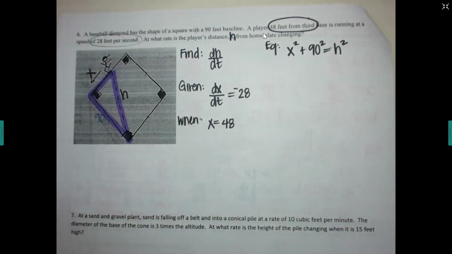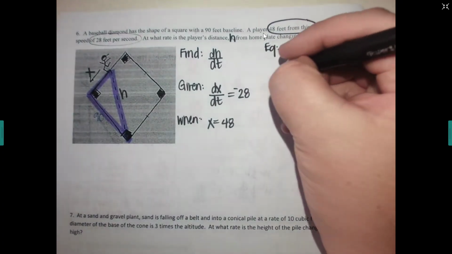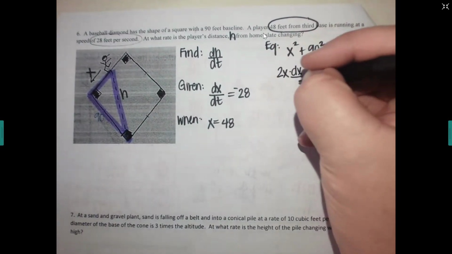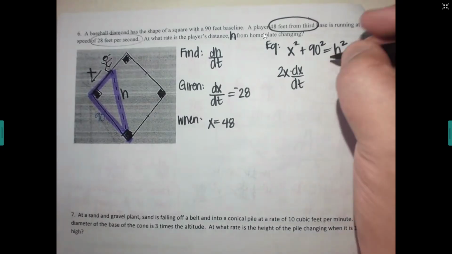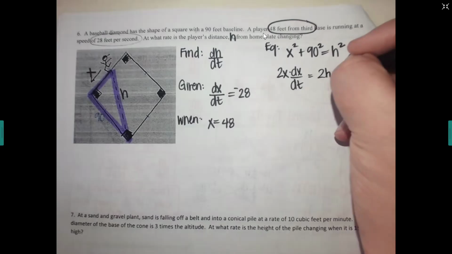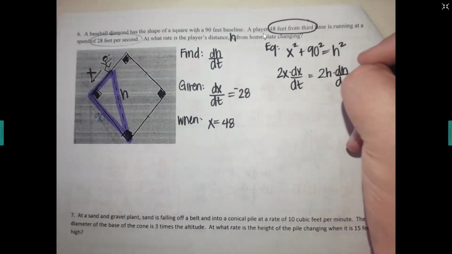What would the derivative be? 2x dx dt. Now 90 is a constant. So what's the derivative of a constant if it has no number with it? It'll go to 0 because it's a constant. Then my h squared is going to go to 2h dh dt.